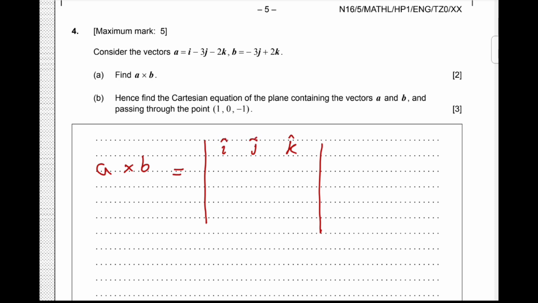These are the unit vectors. And first we put the coefficients of the vector a, which are 1, minus 3, and minus 2.